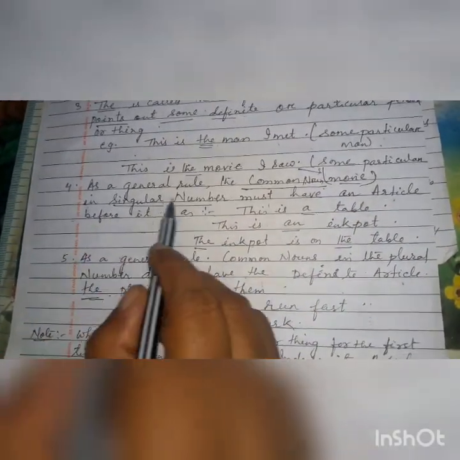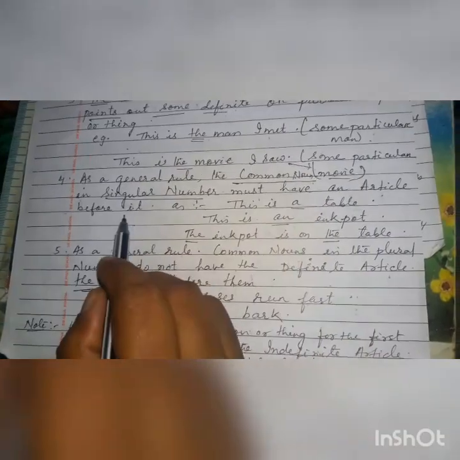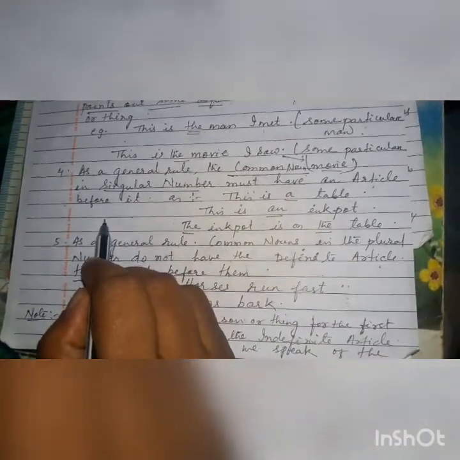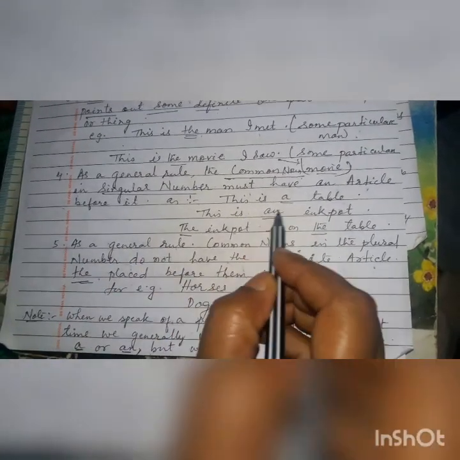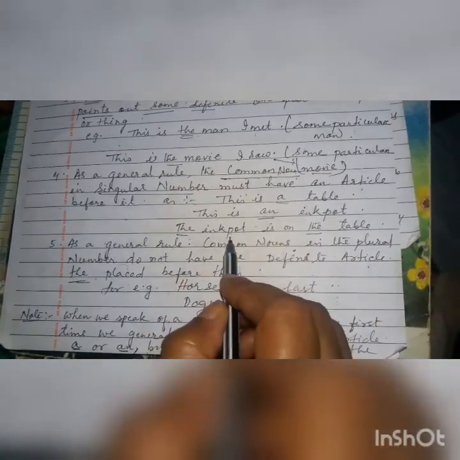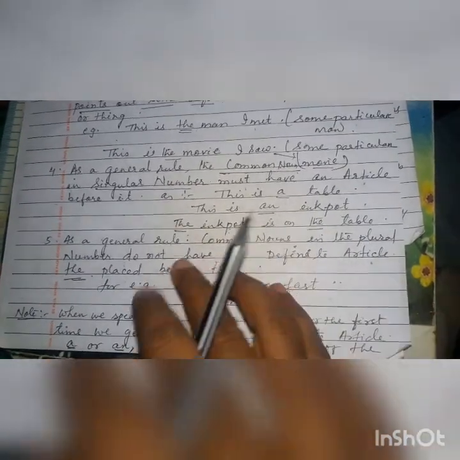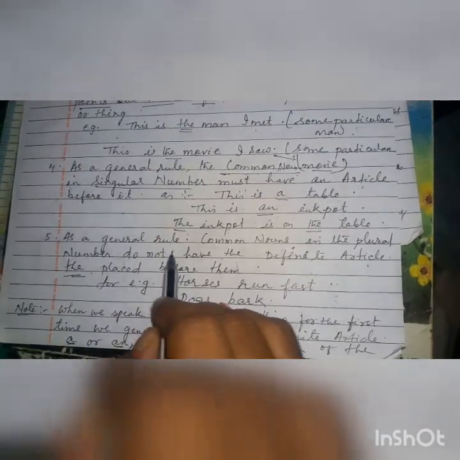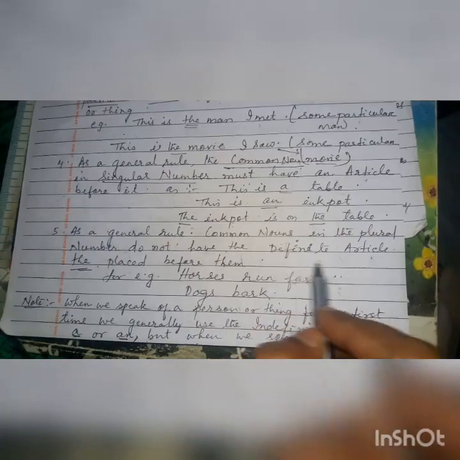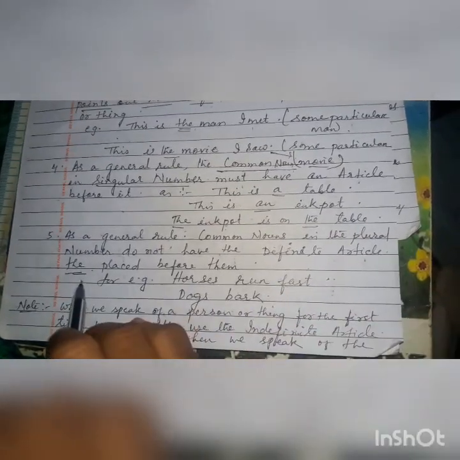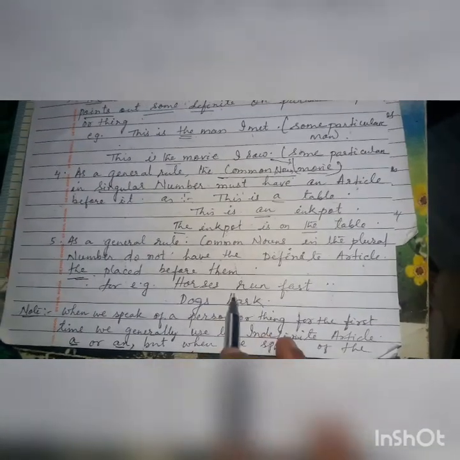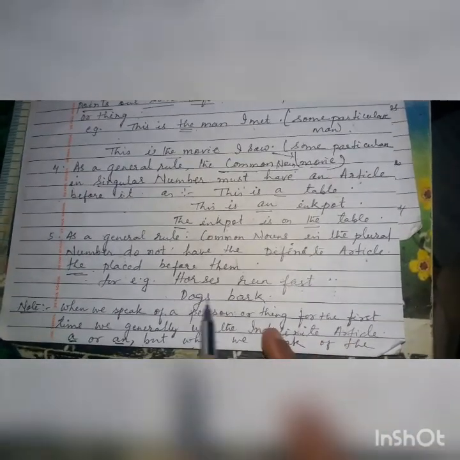Number 4, as a general rule, the common noun in the singular number must have an article before it. For example, this is a table. This is an ink pot. The ink pot is on the table. As a general rule, common nouns in the plural number do not have the definite article, that is the, placed before them. For example, horses run fast, dogs bark.